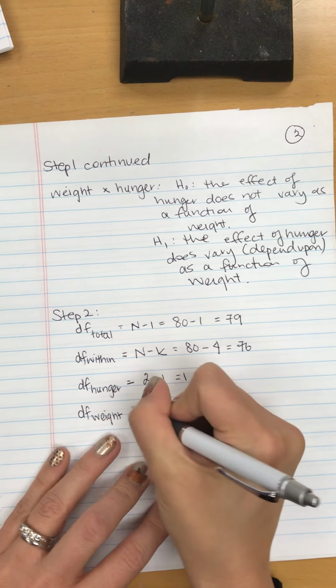So the degrees of freedom between is equal to the number of cells, or the number K, minus 1. For K minus 1, it's equal to 3. Alternatively, you could take your degrees of freedom total minus your degrees of freedom within, and you would get the same answer.